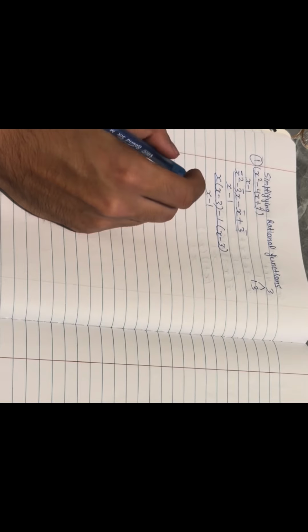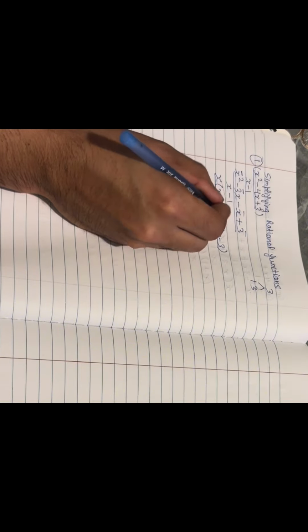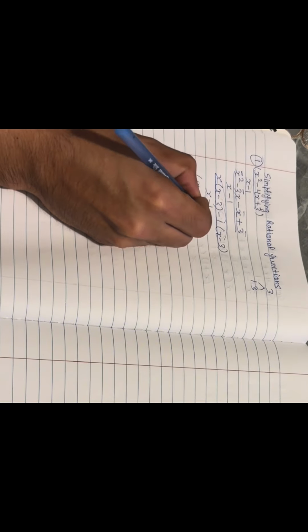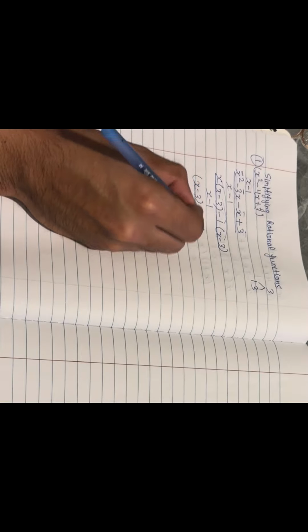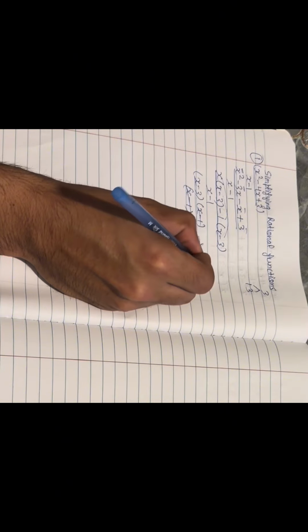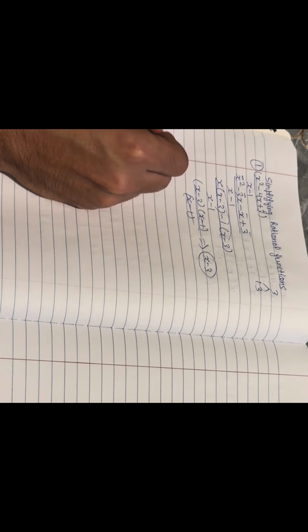The denominator stays the same. This and this combine, and this and this combine. X minus 3, x minus 1 over x minus 1. This and this cancel out, and the final answer will be x minus 3. This will be our answer. We have to try to simplify the rational function as much as possible, okay? I'll give you one more example of the same kind of question.